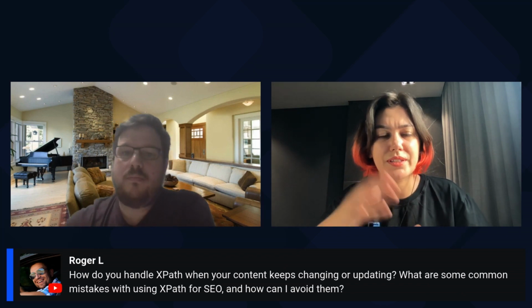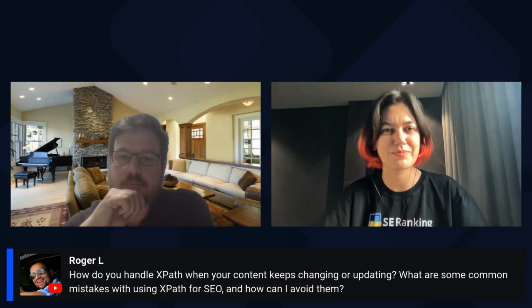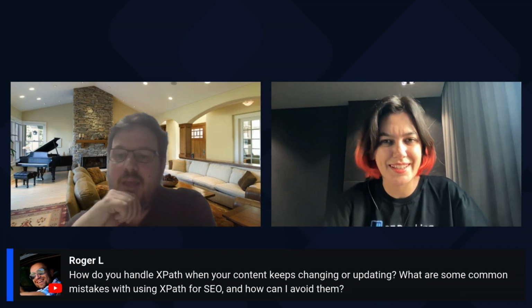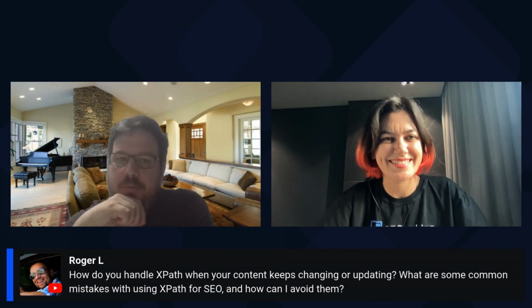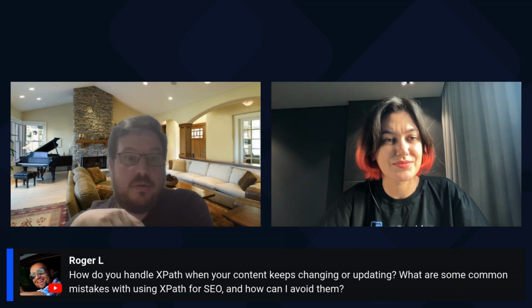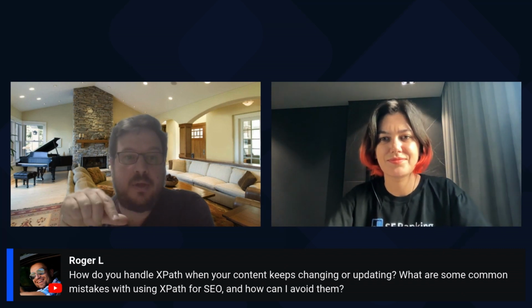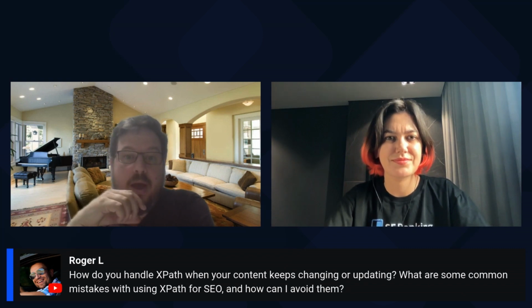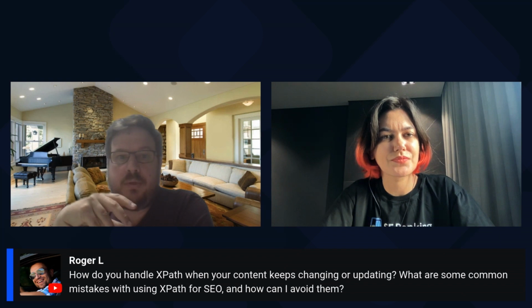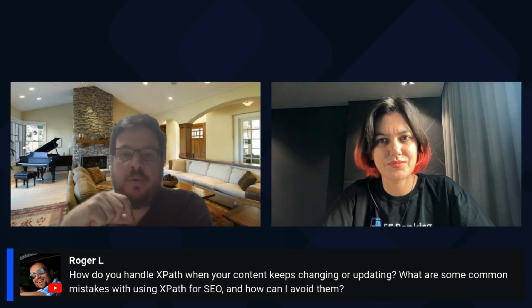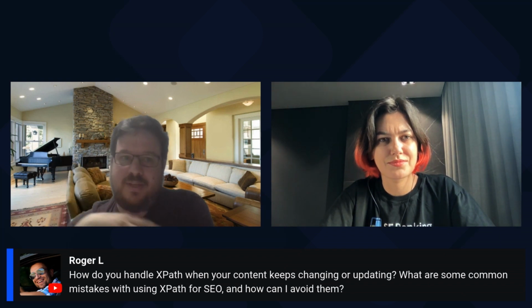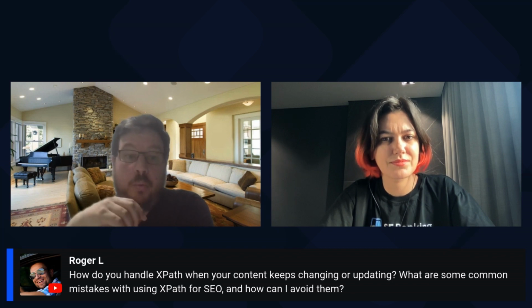So I think we can break them into two parts. I think the most common mistake is, I showed the example before where you right click on the source code and then click copy XPath. And that feeds into what you're saying about the content keep changing. If the structure of the page changes at all, then that approach won't work.